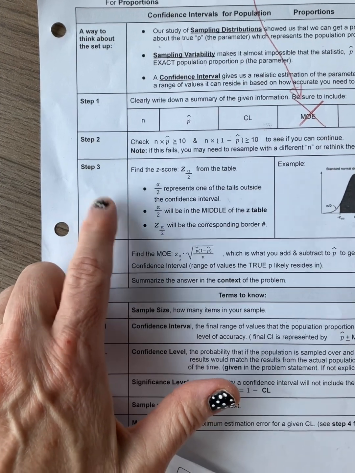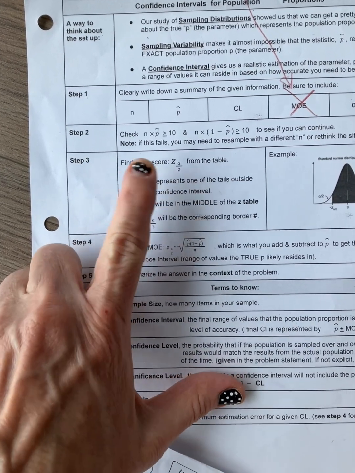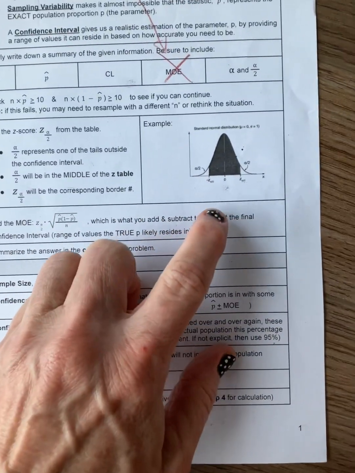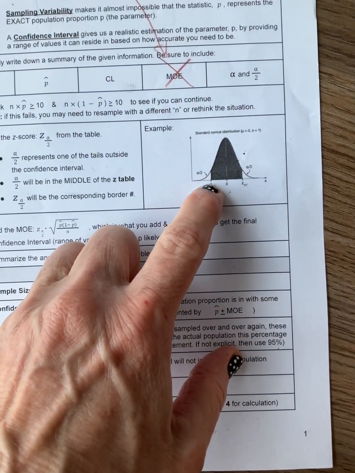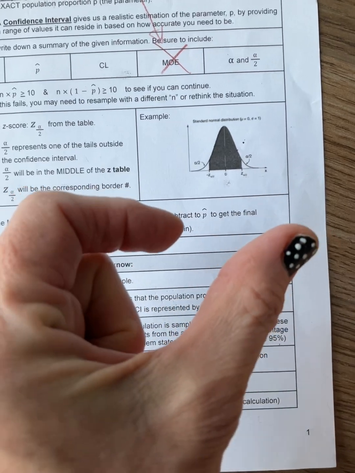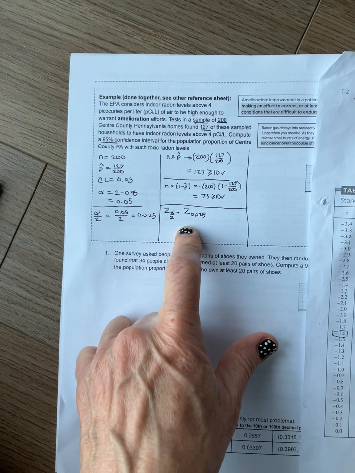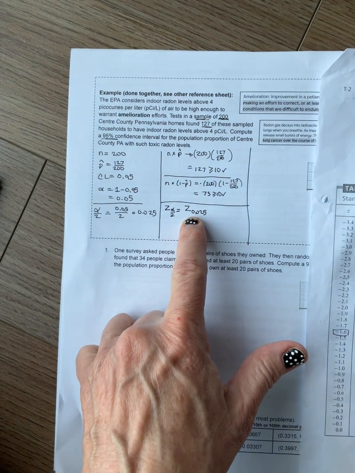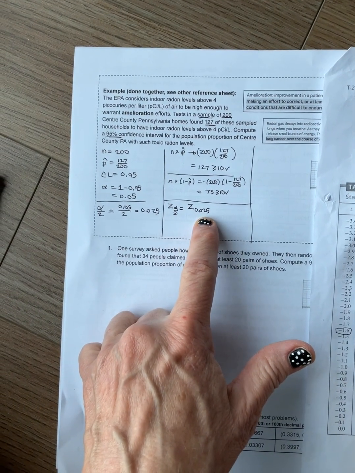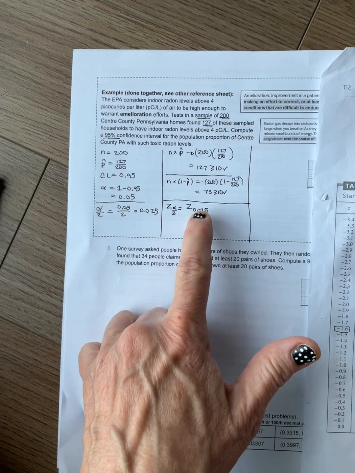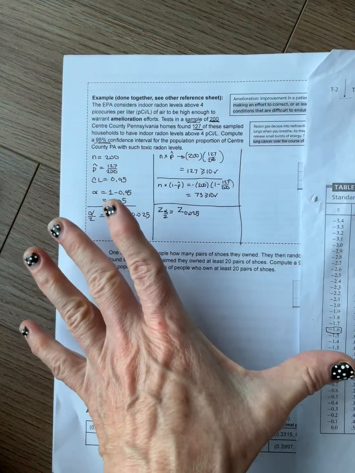Next, we need our z-score. Okay, so we need the value. Basically, remember, that's going to be where's the boundary that's going to give us the width of the confidence interval. So I want the boundary value, the z-score of 0.025. That's the area of half of the remaining white space.